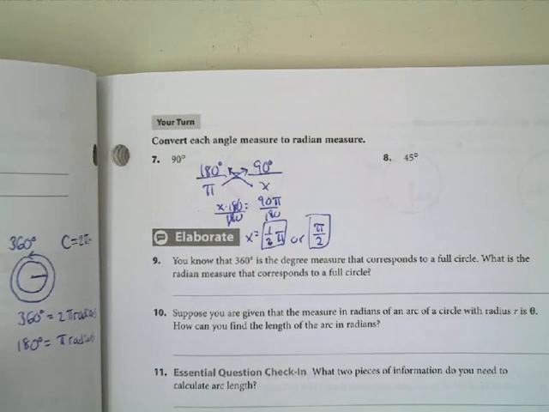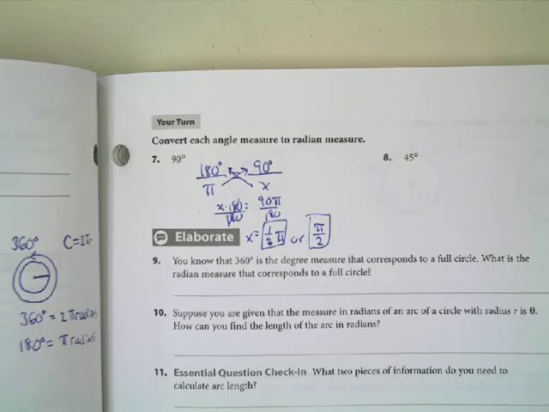Okay, try number 8. Convert that 45 degrees into radians, and I'll come around and check here. I'm going to do it first, and then I'll check for you.